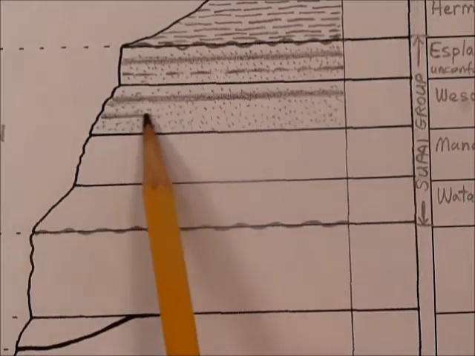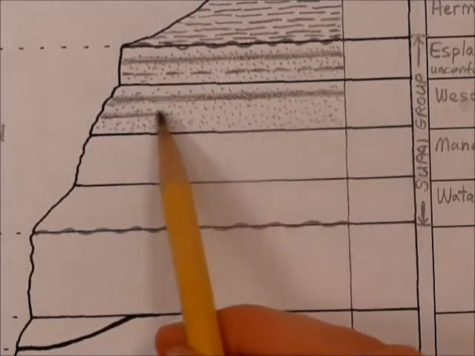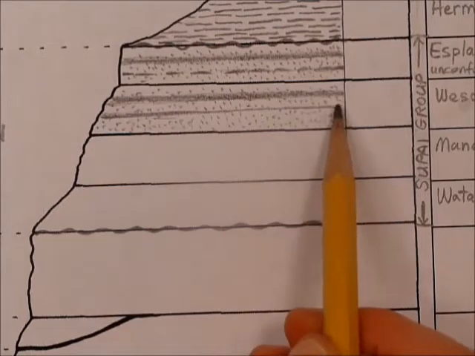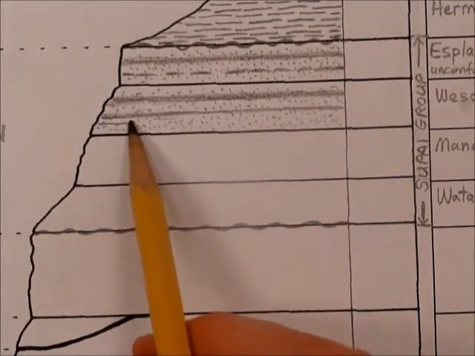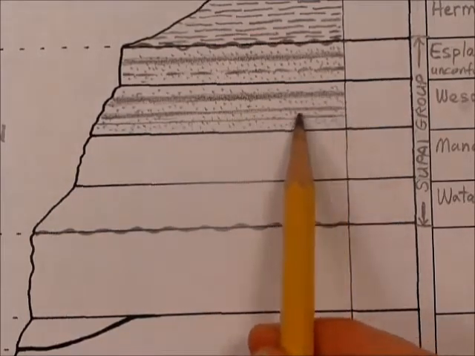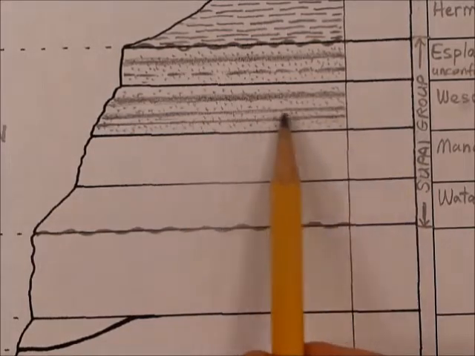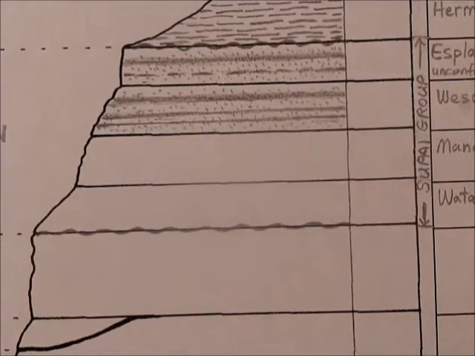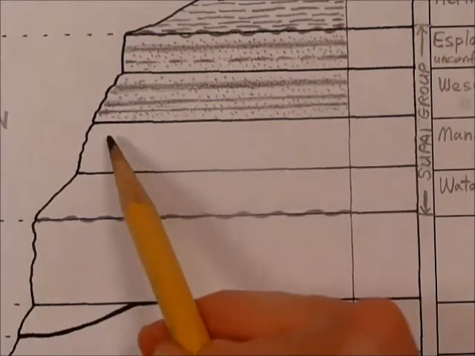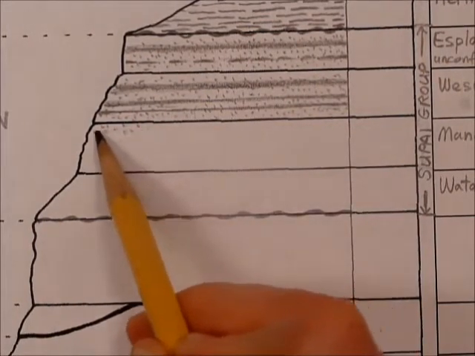Let's add another little layer here. Maybe this might be siltstone or something. And a lot of these stripes of sandstone in here are actually red. And then the Hecate formation starts out as sandstone at the top.